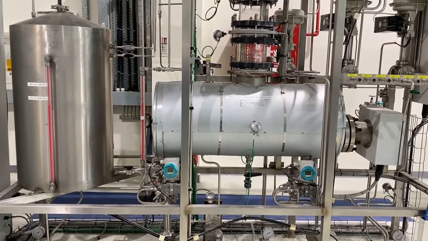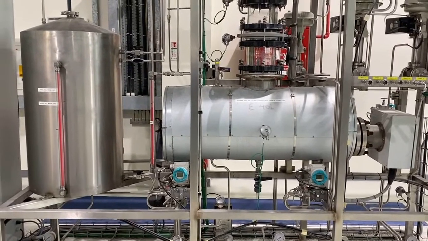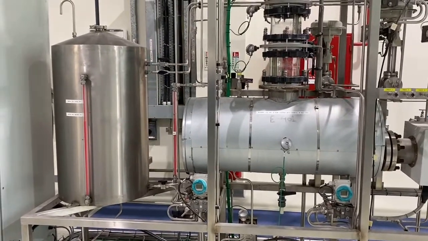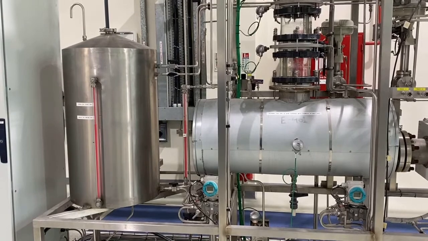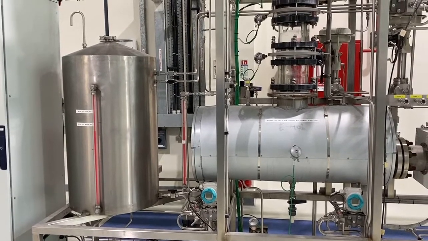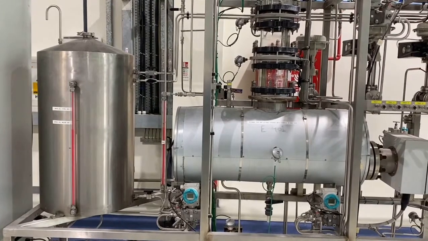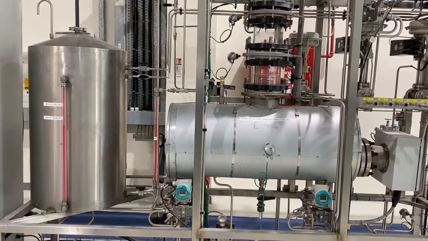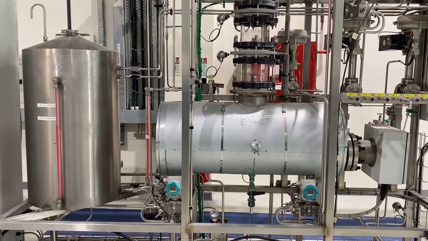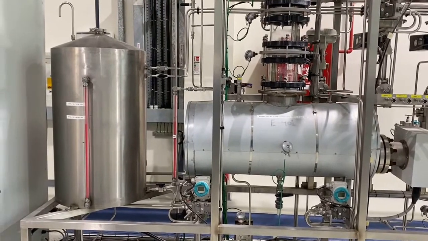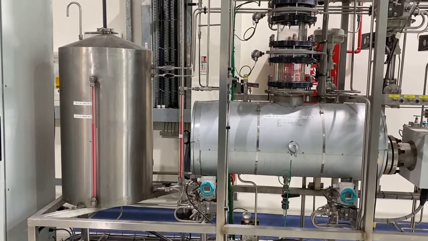Here we have two components in the mixture. One is methanol and the other one is water. Methanol has a boiling point of around 66 degrees centigrade, whereas water has a boiling point of around 100 degrees centigrade. That means the methanol component is the lighter one and the water component is the heavier one.